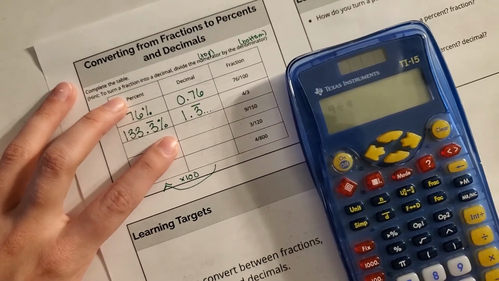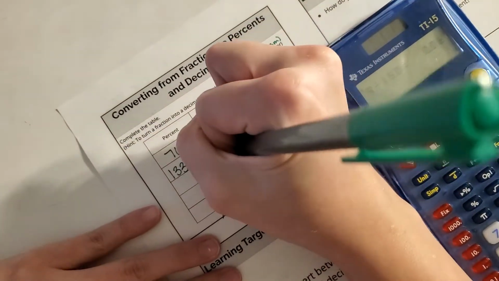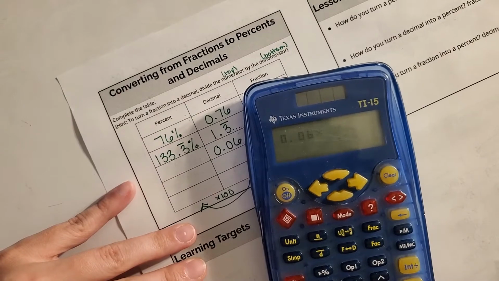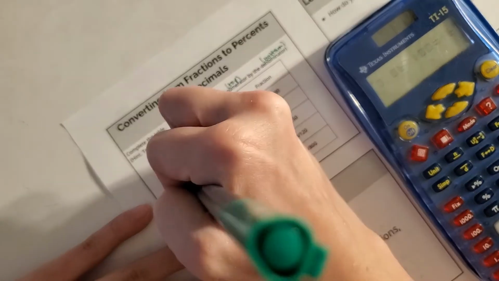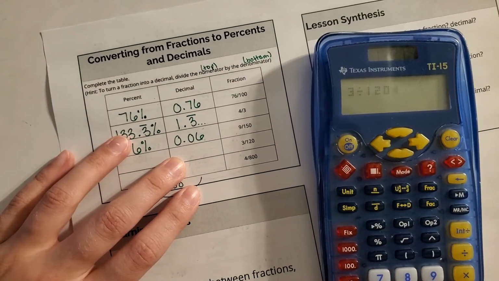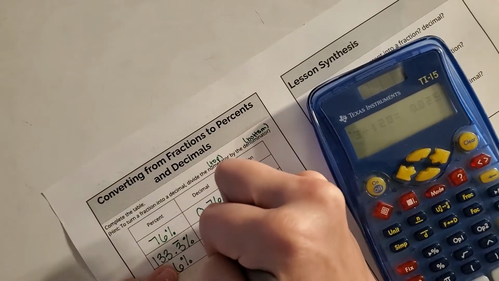Now we have 9 divided by 150, which is 0.06. Now I'm going to multiply that by 100, and I'm going to get 6%. We have 3 divided by 120, and that's going to be 0.025.